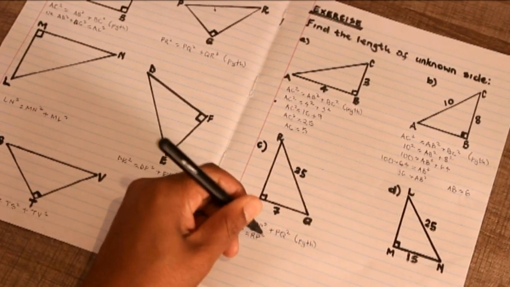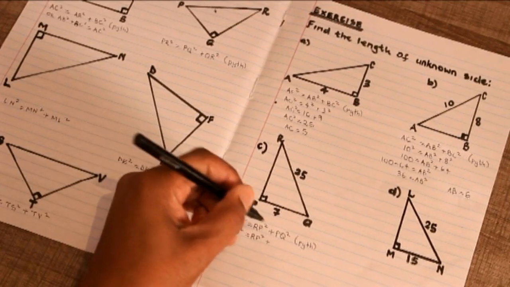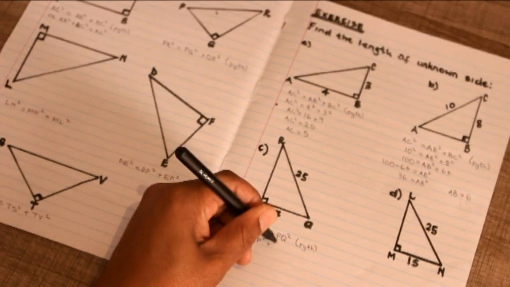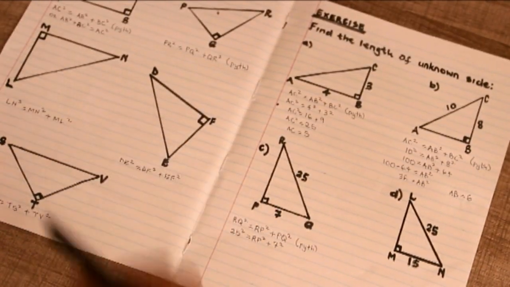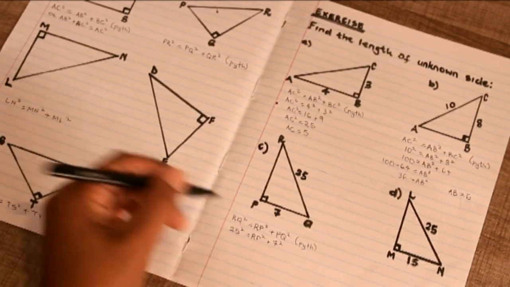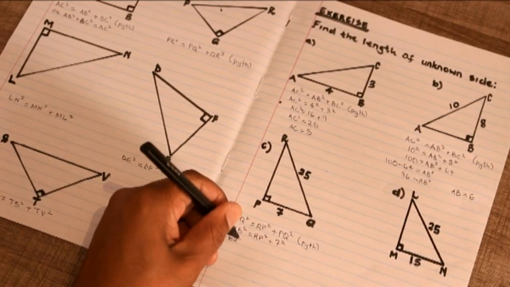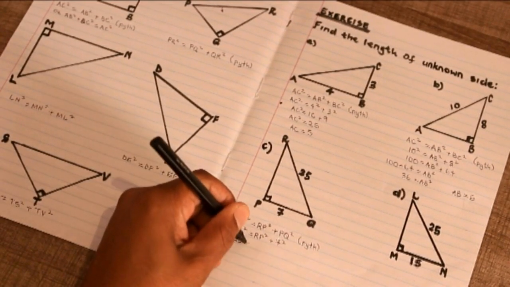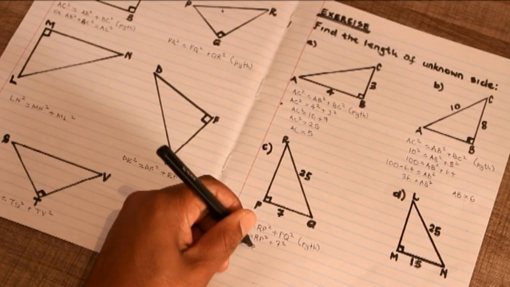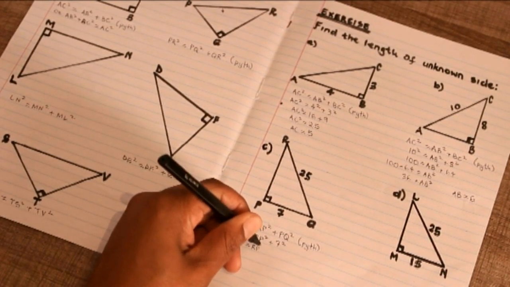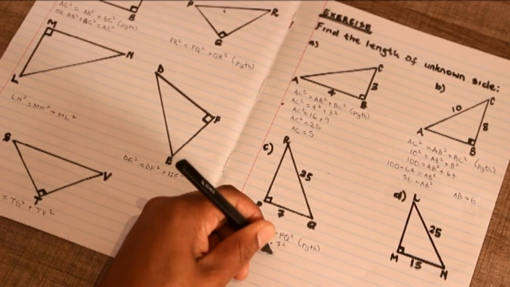Equals RP squared plus, do you know PQ? Yes, it's 7 squared. Now, what is 25 times 25? 625. Equals RP squared plus 49.